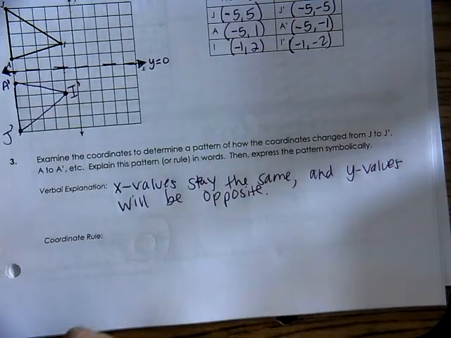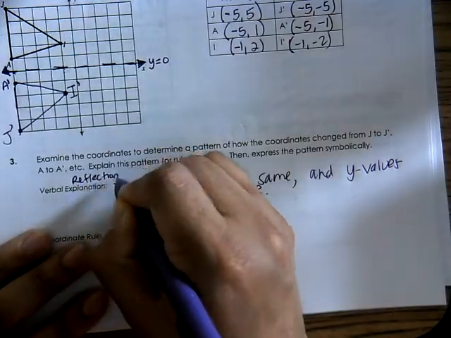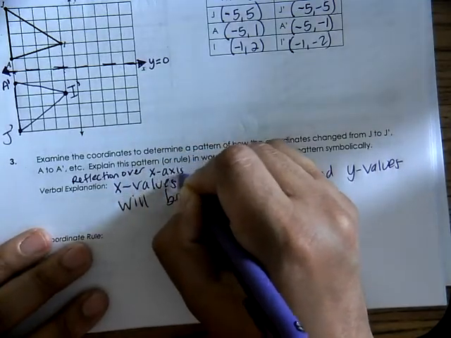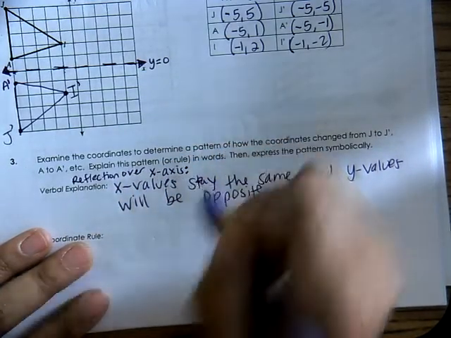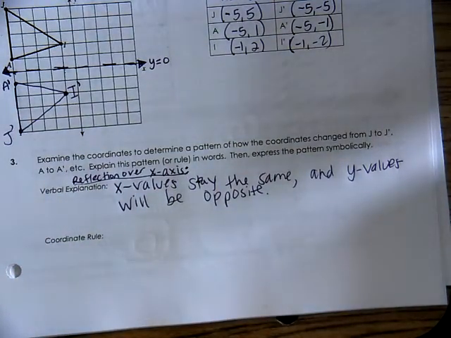Now specifically, this is for only a reflection over the x-axis. Let me make sure that's clear, that this isn't for every single type of reflection. This is just for any kind of reflection over the x-axis. That's what we will see happen. And we'll see what happens on the next page for the y-axis as well. It basically just switches it. That's the main idea here.